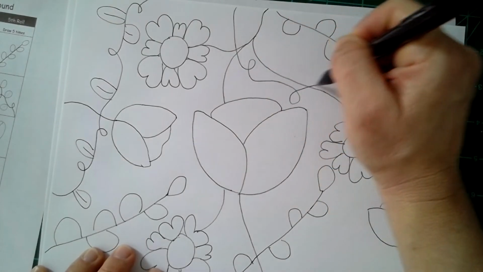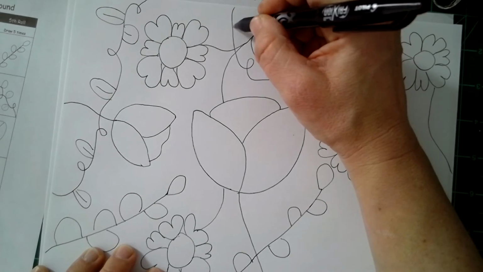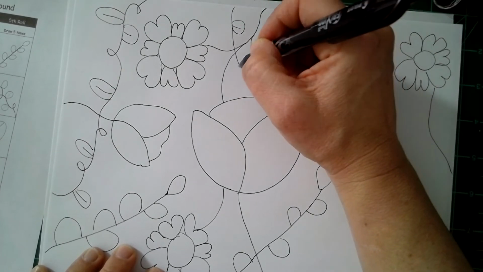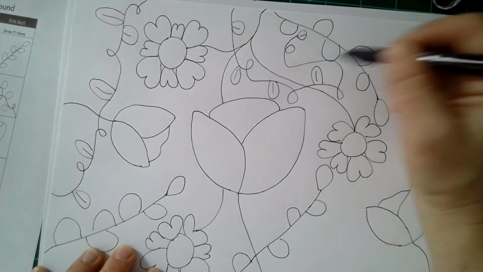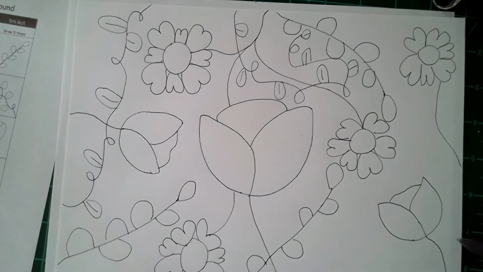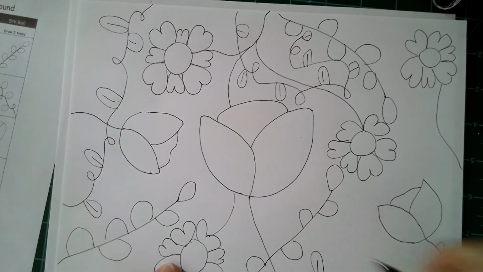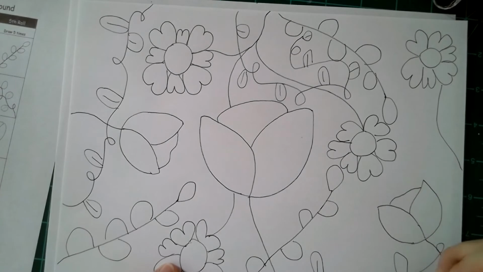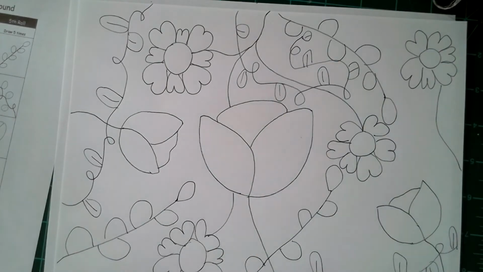Loop-de-loop, de-loop. So what's good about this is I'll have a lot of green, which is nice.